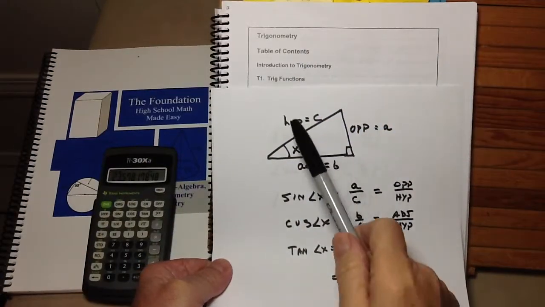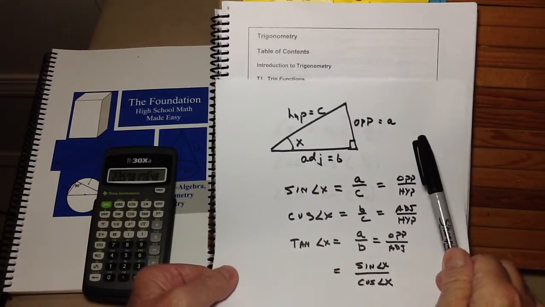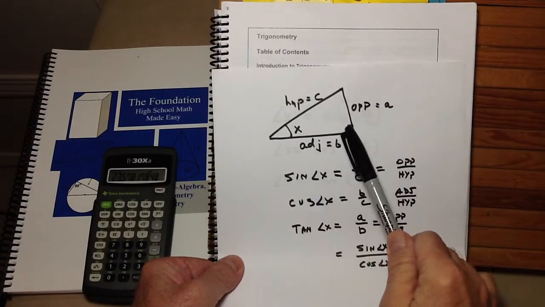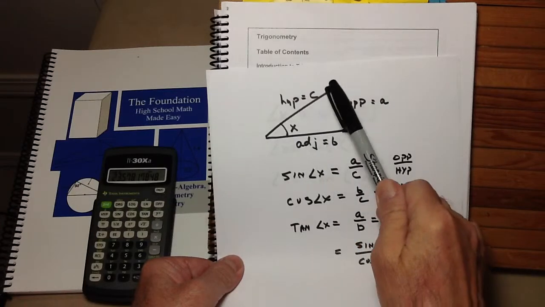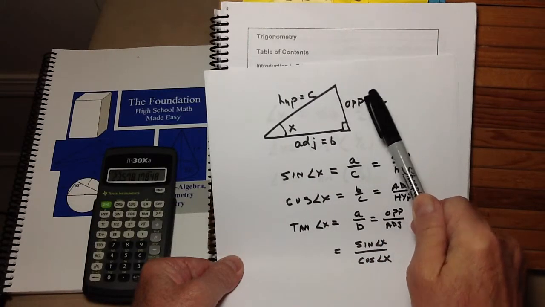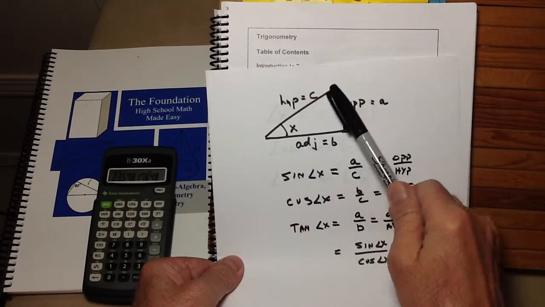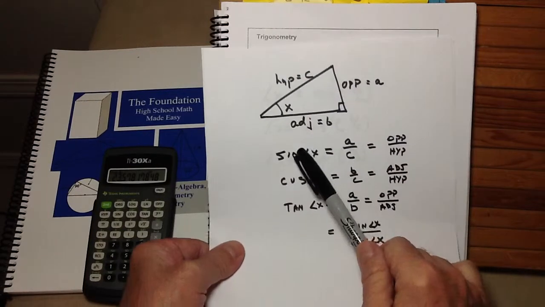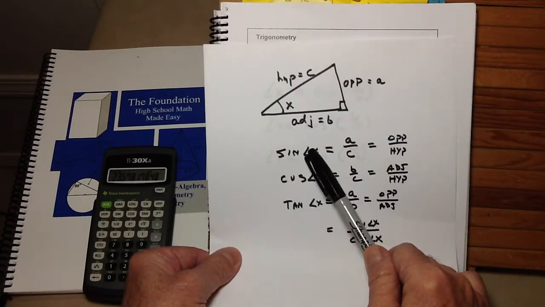Now, you should recall that the first thing we did in lesson 1 was define the 3 trig functions we just talked about. And of course, it's defined like this. If you have a right triangle, and if you have an angle which we'll call x, then it has an opposite side and an adjacent side. We'll call that A for the opposite, and B we'll call adjacent. And then this straight line opposite the right angle is called the hypotenuse. We'll call that C.